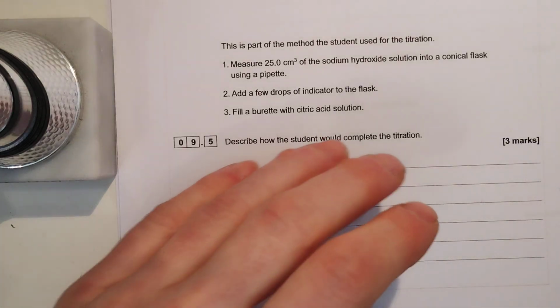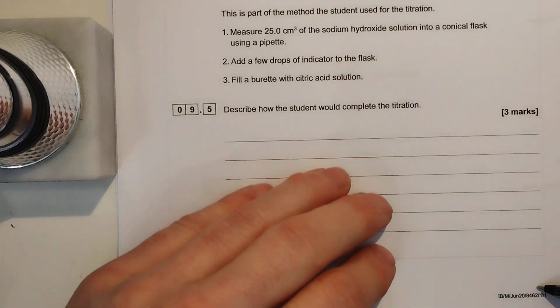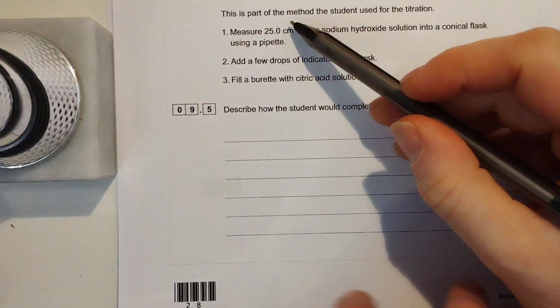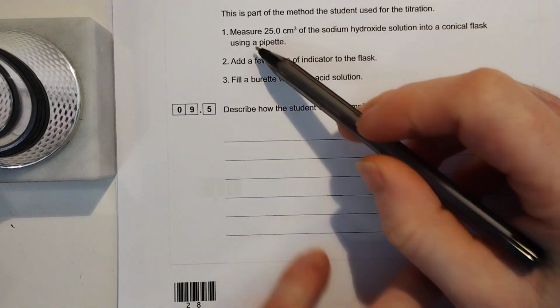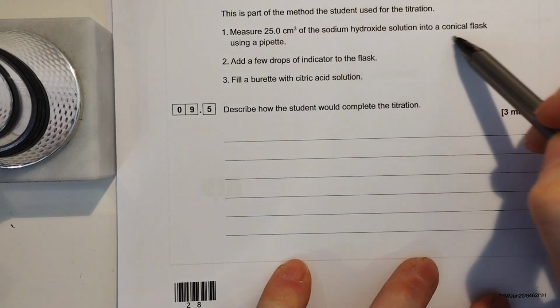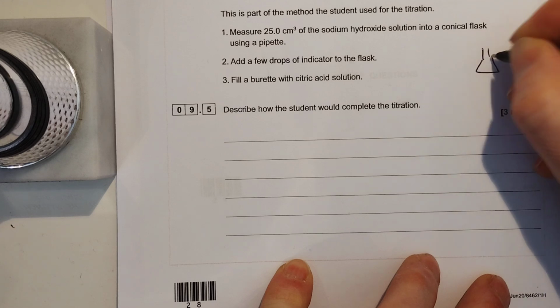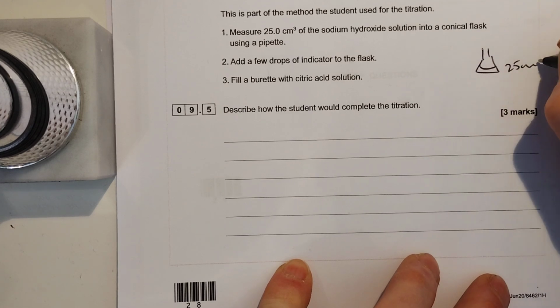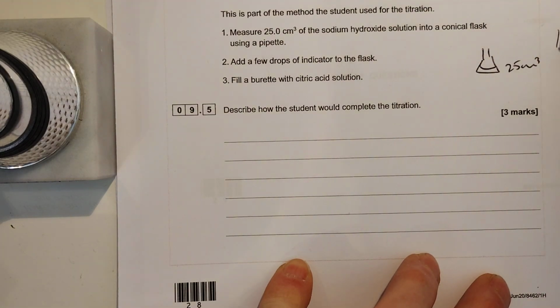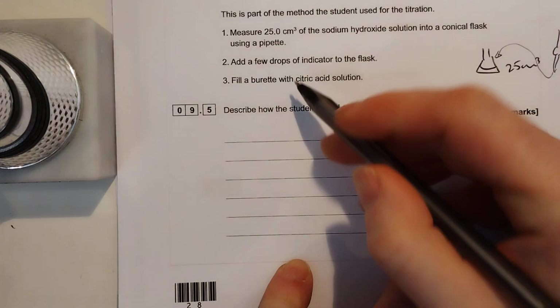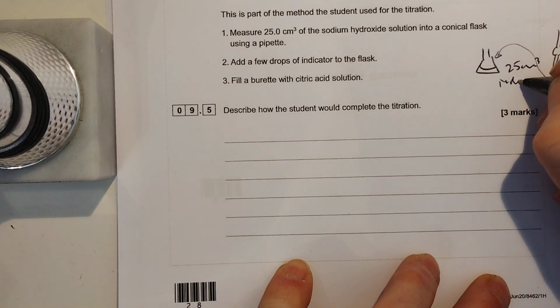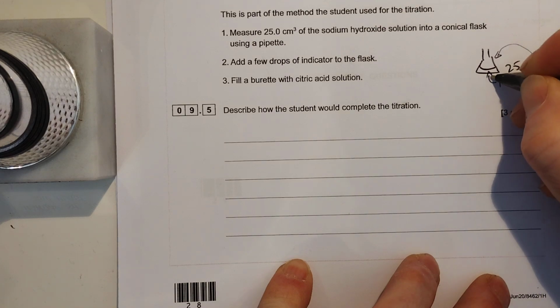I'm going to go, firstly, I've got June 2020. It says here, they've got a titration. Measure 25 of sodium hydroxide into a conical flask using a pipette. All right, then, so I'm just going to draw this out. They've got 25 into a conical flask, and they've used a pipette, just like I've said. So that pipette's gone into there. They've added some indicator to the flask. Indicator's in there as well. Sorry about the bad writing.